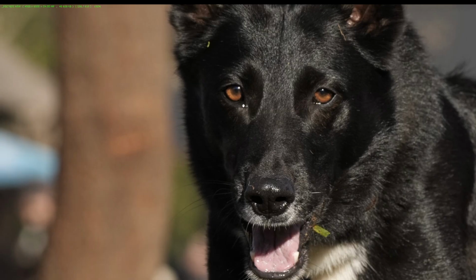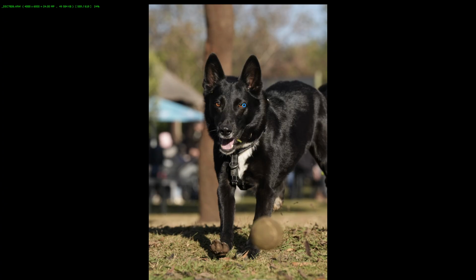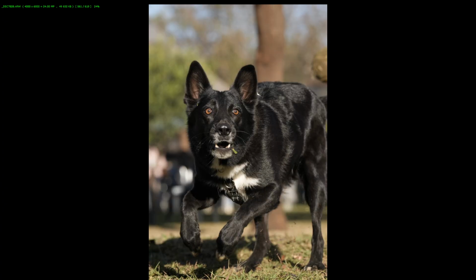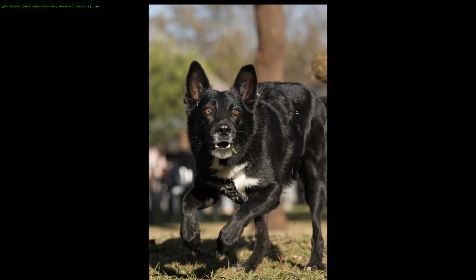I think I should have been in wide focus zone. This is a winner. This is sharp. This is a winner.